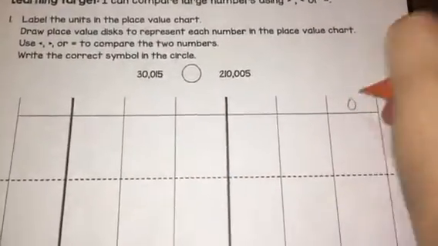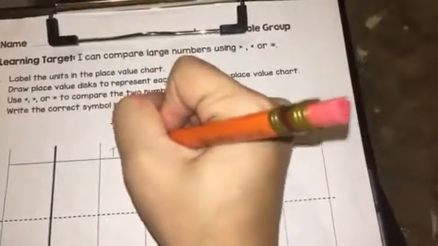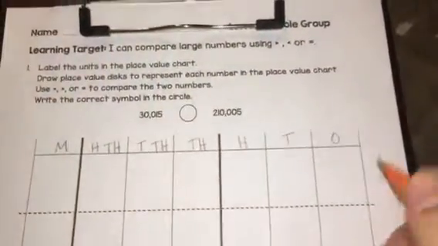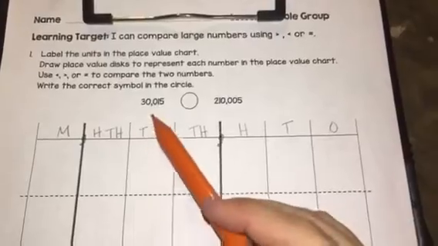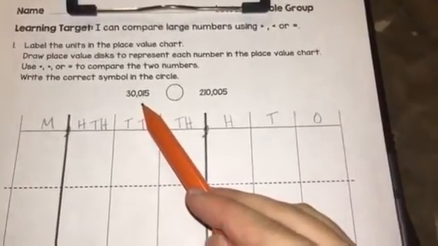So we have ones, tens, hundreds, thousands, 10,000s, 100,000s, and millions. We know that our commas go right after the thousands family and right after the millions family. Alright, so the first number that we're going to draw out is 30,015.